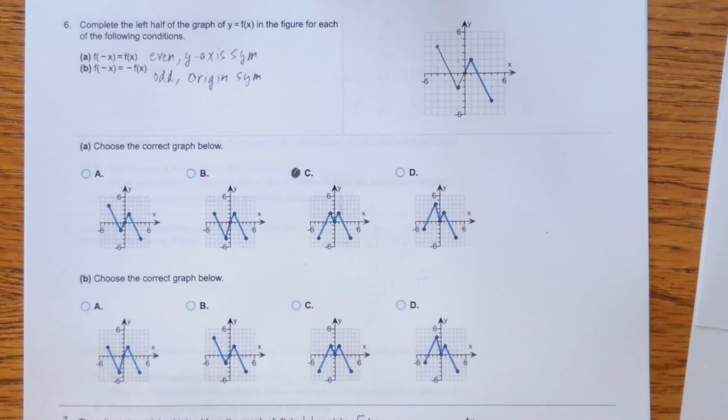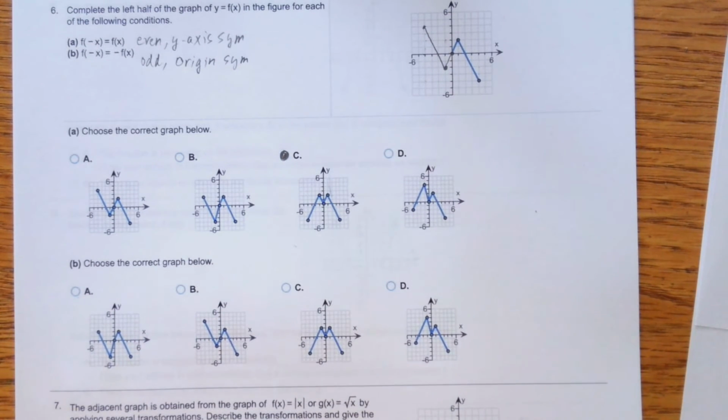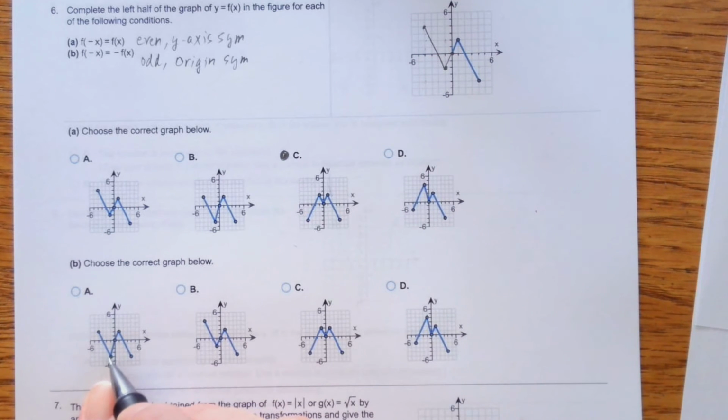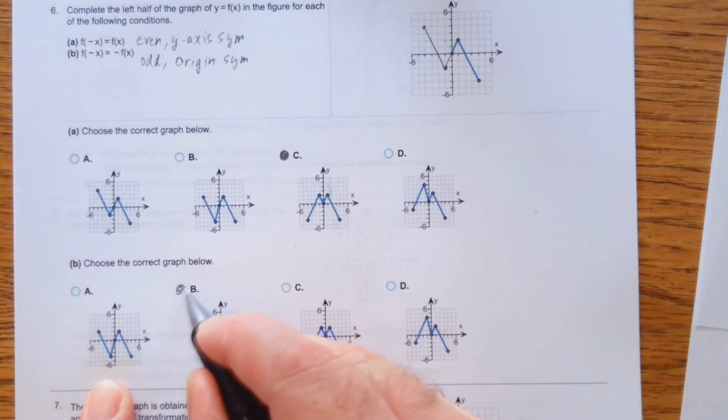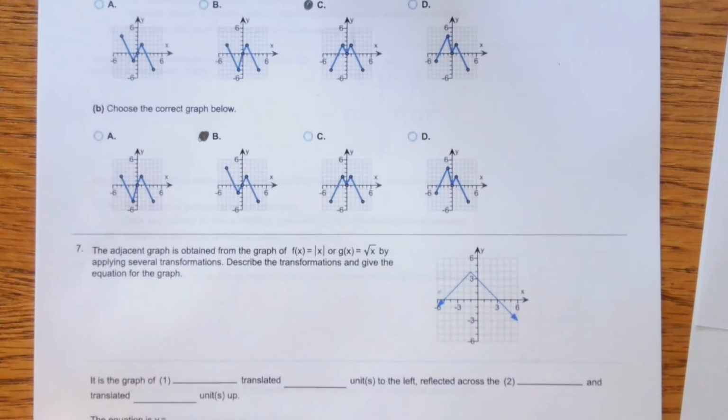You've got to be careful here. It's going to be one of these first 2. Oh, this one's the right one because this point's off, so it would be B. All right, let's move on to number 7.